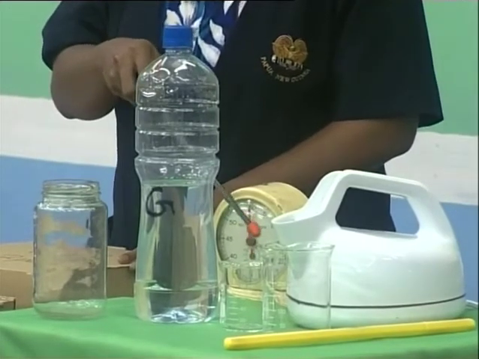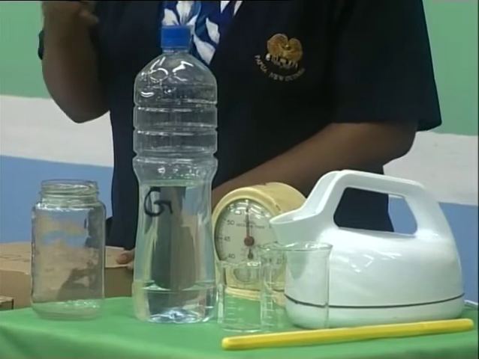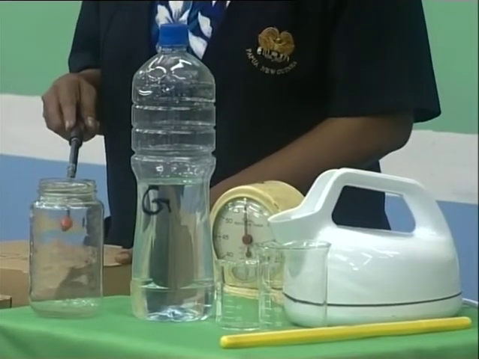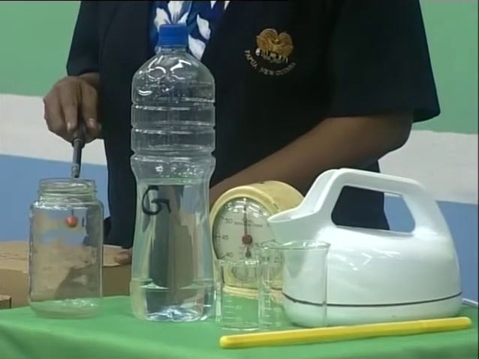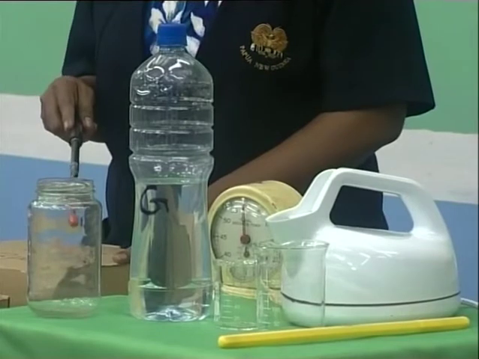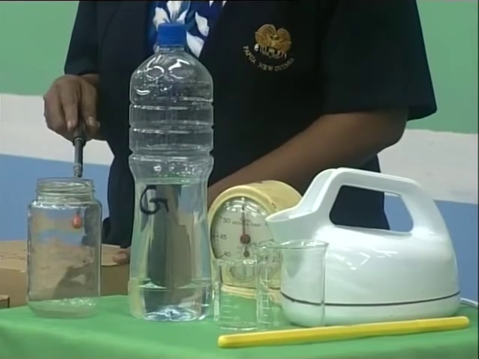For the receiving schools, if you don't have beakers, you are going to be improvising using glass jars. I have an example here. Some groups in the class will be using glass jars.